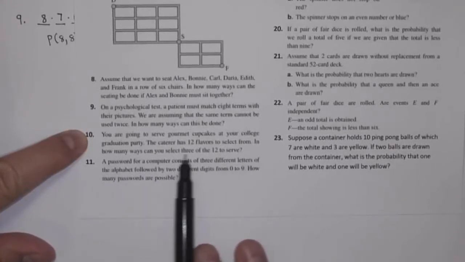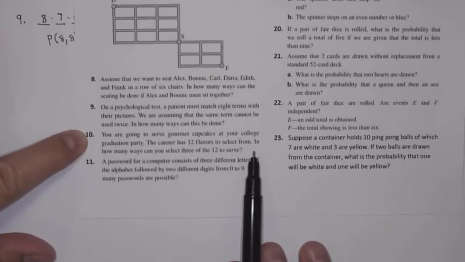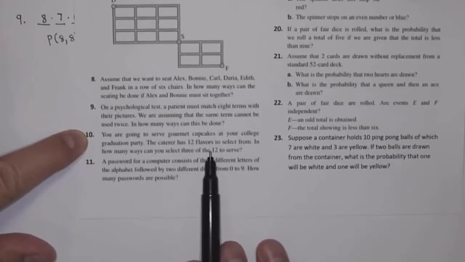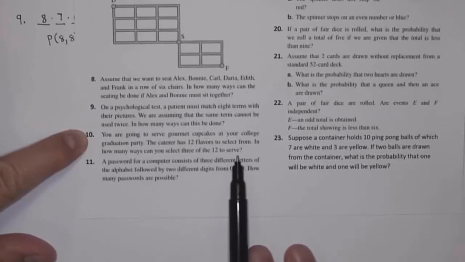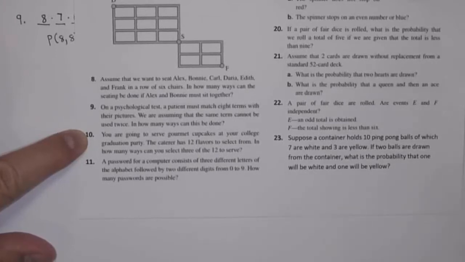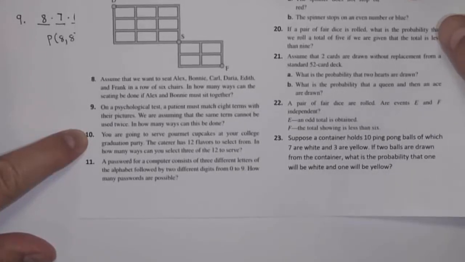Now this is a straight combination problem because we're choosing 3 items out of 12. The order doesn't matter. It doesn't matter if you pick, say, chocolate first, second, or third. It just matters if it's picked or not. Same for, say, vanilla or strawberry or whatever.